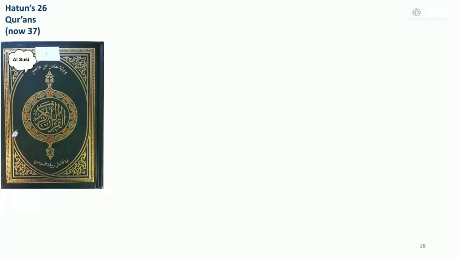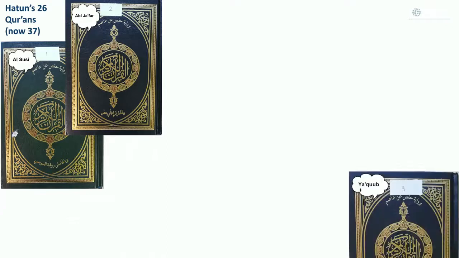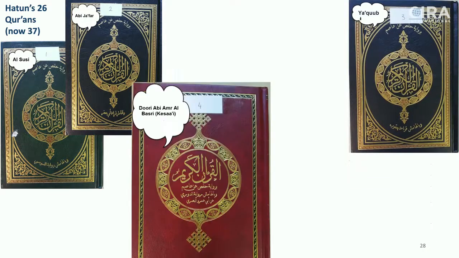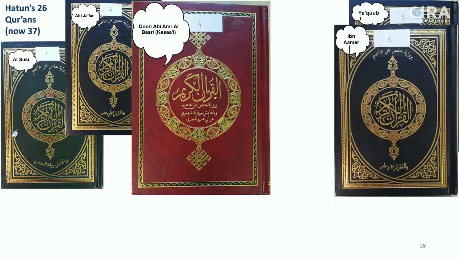So there's the first one. This one basically Riwayat Susi. This one Riwayat Hafs an Asim, basically Abi Ja'far. And he is actually a reader. Here Qiraat Yaqub. Let's go to this guy. This one is Duri. He's not the only one. There's another one of his coming up. And you have a Basri in there as well.